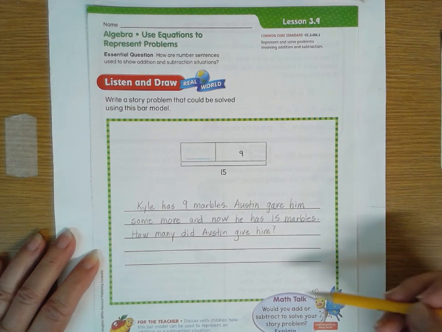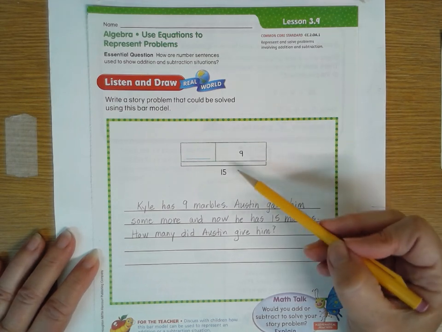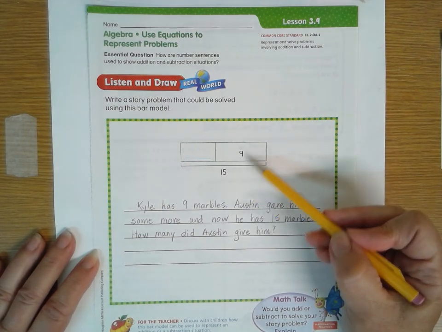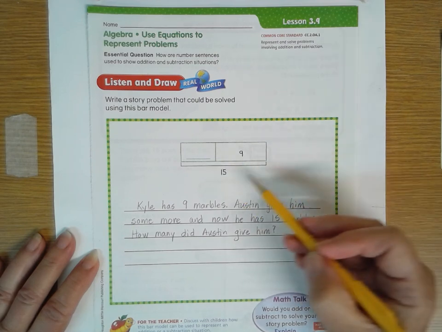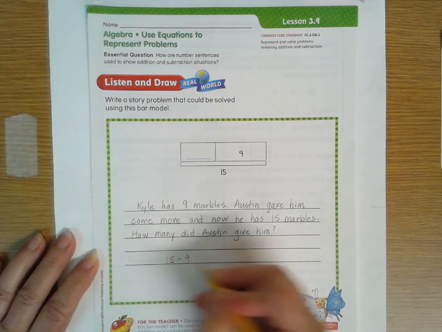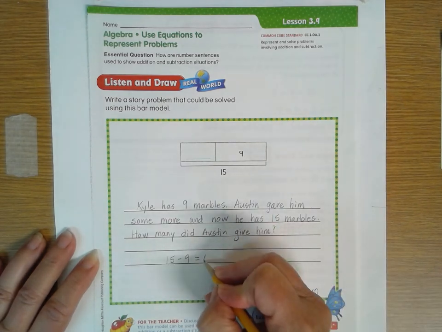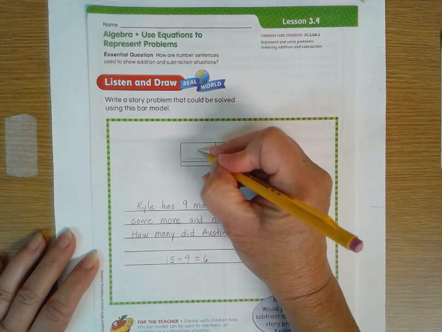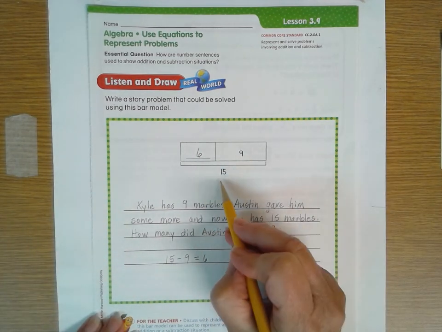So my math talk is, would you add or subtract to solve your problem? We have the whole and one of the parts. What do we do to solve that, to find the other part? We would subtract here. 15 minus the 9 that he already had would equal 6. So 6 is what Austin gave him, because 6 and 9 equals 15.